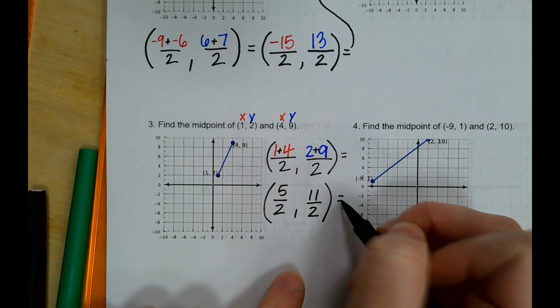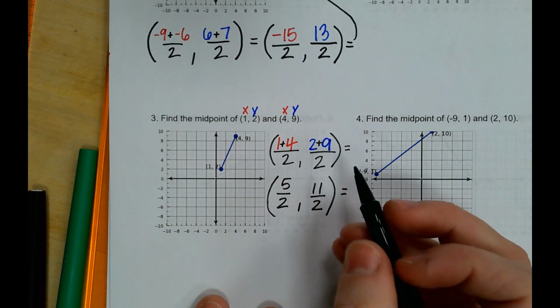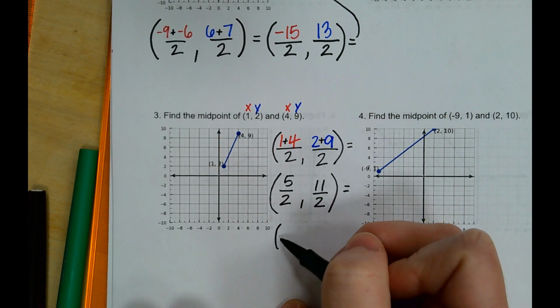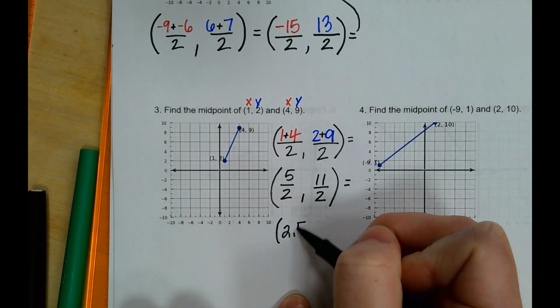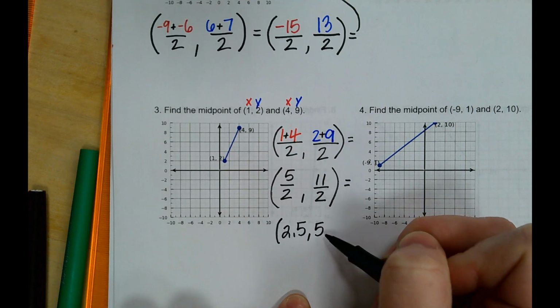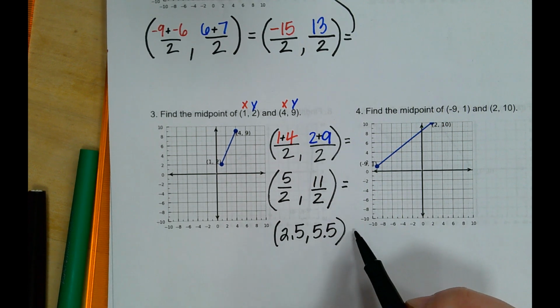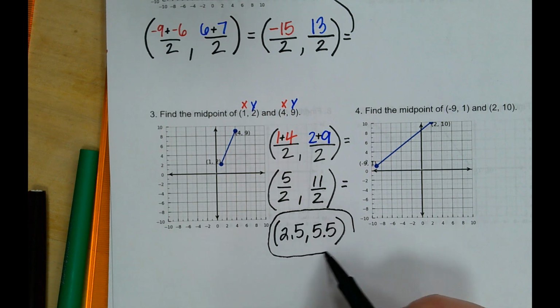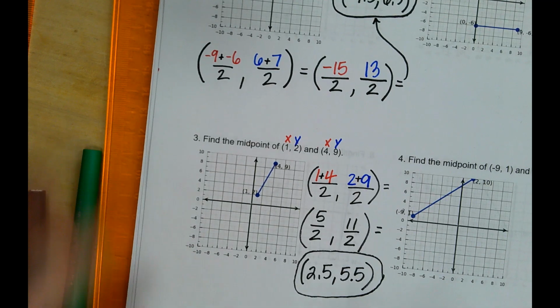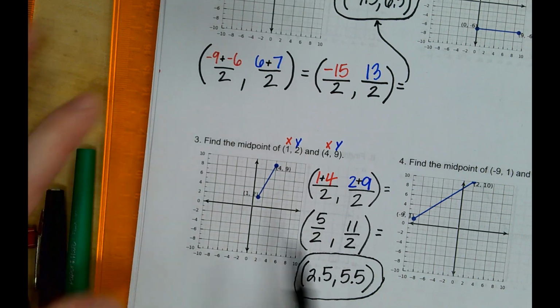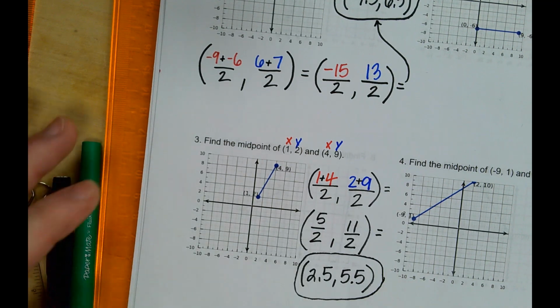And did you go any further with that one? Perfect. So what are those decimals going to be? 2.5 and 5.5. So this would be our midpoint for number 3. That is excellent. And we can check to make sure this is right by graphing it and making sure it does fall in the middle of our line segment.